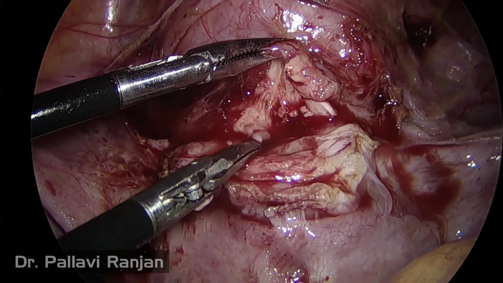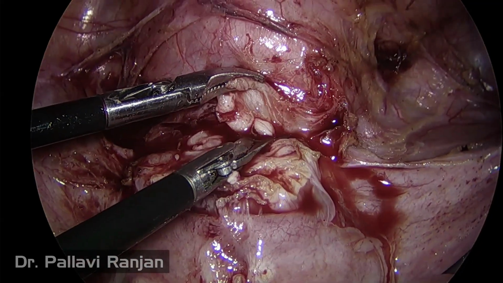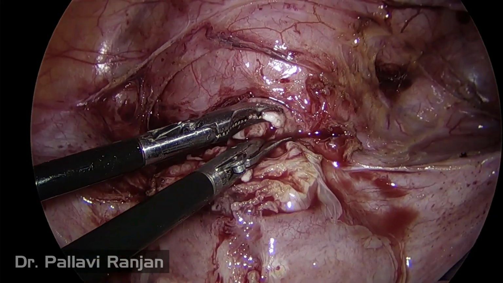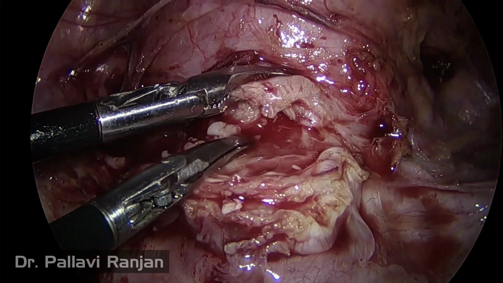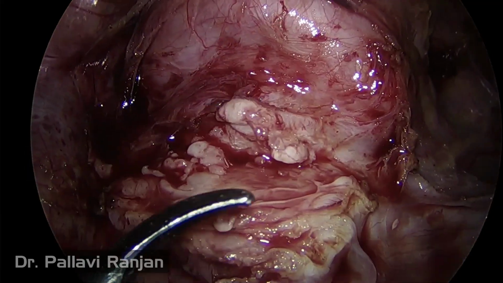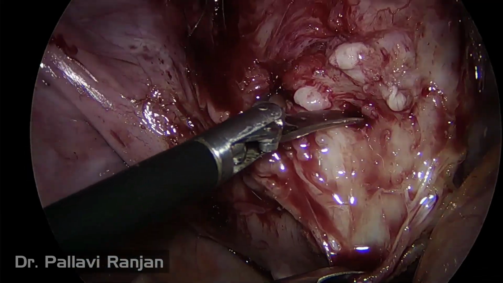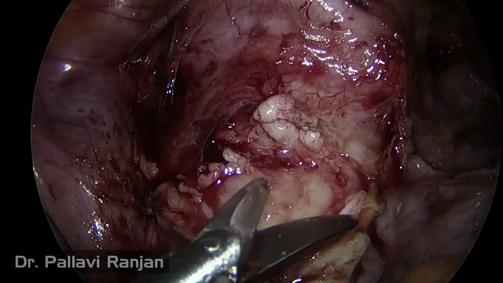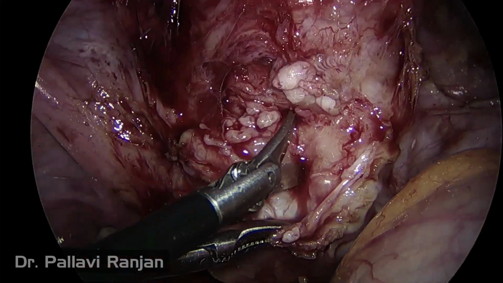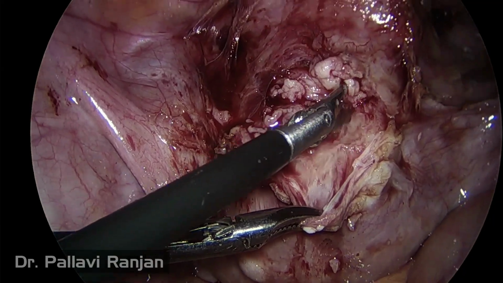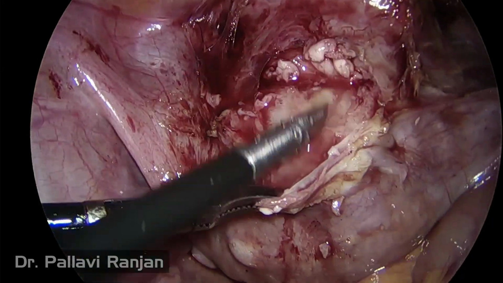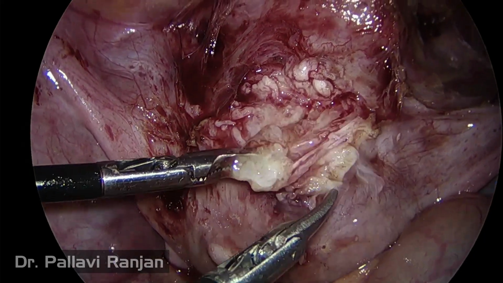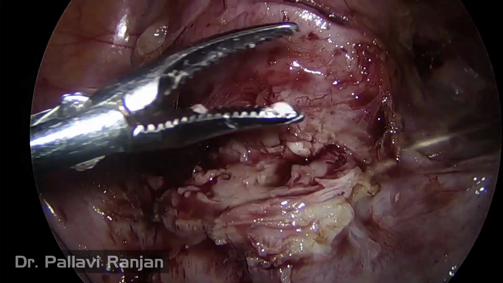So we are using cold scissors to cut through the previous scar, serosa, myometrium to reach up to the sac. And you have to cut adequately so that the sac can be removed and no pieces remain inside the uterus. Once the uterine cavity is reached, you can remove the sac easily. This is the chorionic tissue, and now you can see the sac coming out slowly.